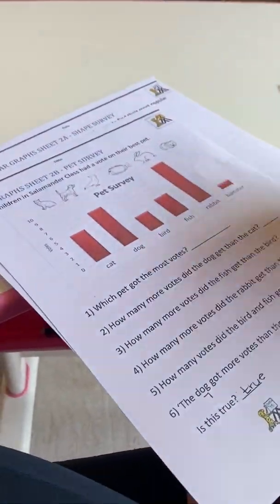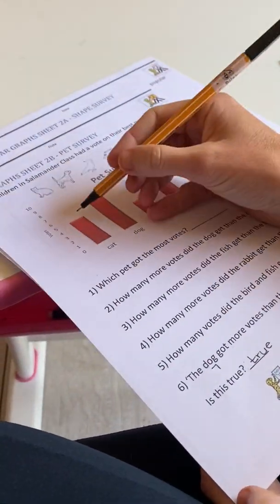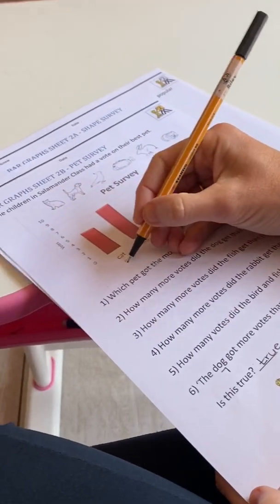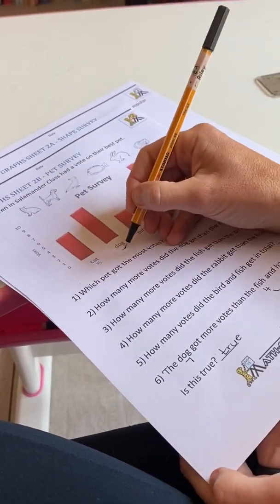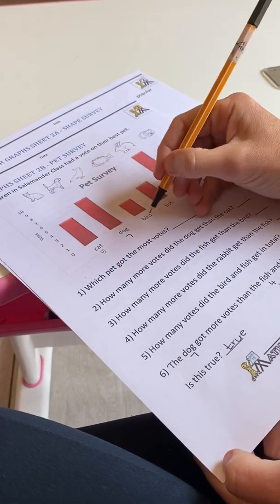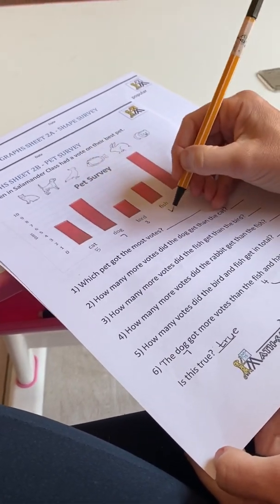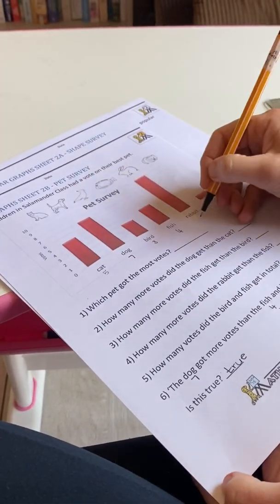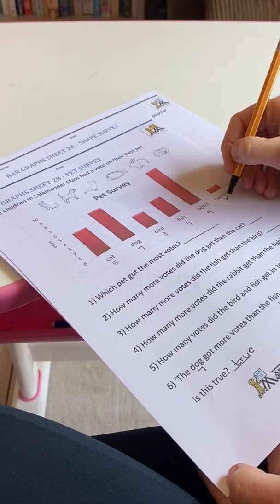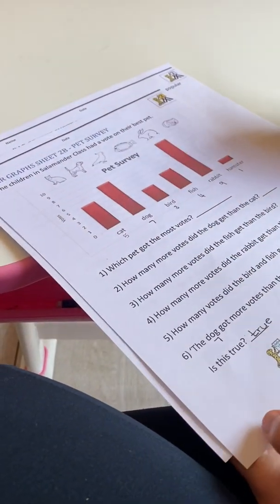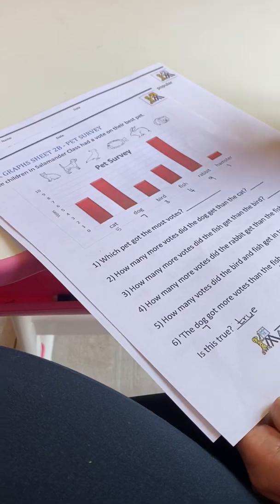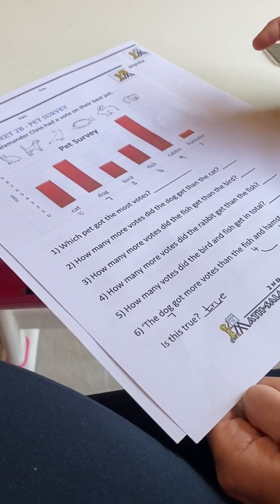Or how many children took part in this? If I look at this one, how many children took part in this vote? I would then add, okay, 5 voted for the cat, 7 for the dog, 3 for the bird, 4 for the fish, 9 for the rabbit, and 1 for the hamster. And I would add those numbers together, and then I would know how many children took part in the vote.